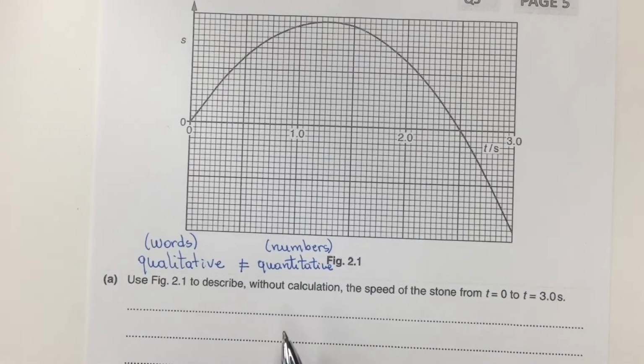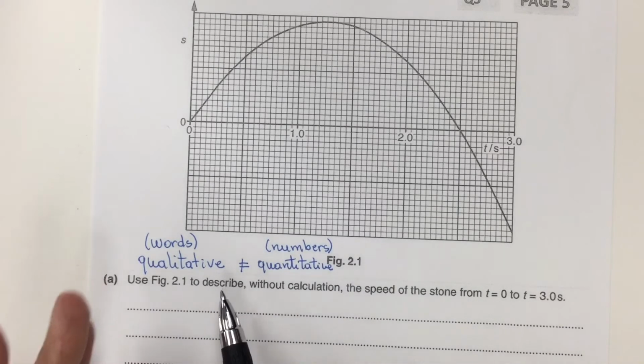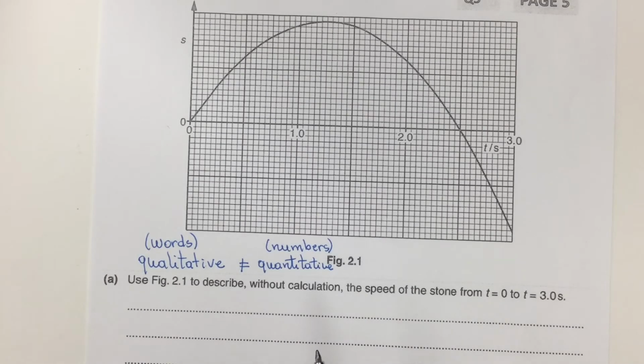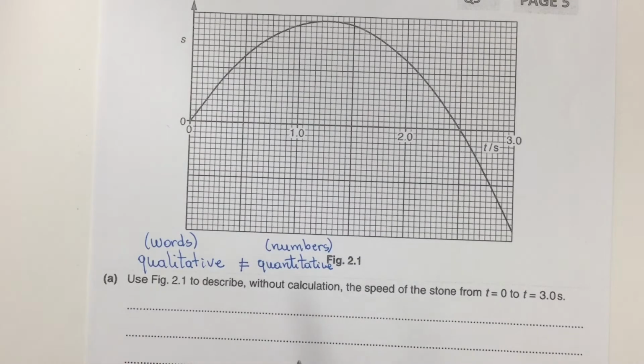Sometimes when they ask you just to describe, they want a qualitative answer. Then you write just words to explain what's going on in the graph. If they ask for quantitative, then you have to use some calculation and some numerical values to describe or indicate different transitions in the graph.